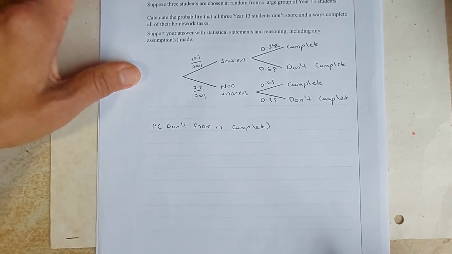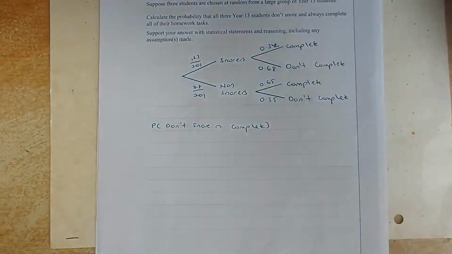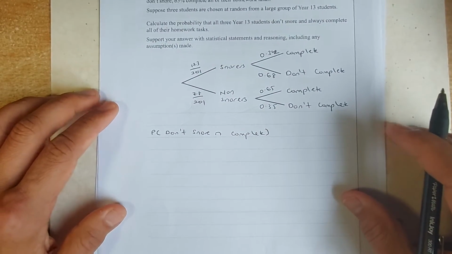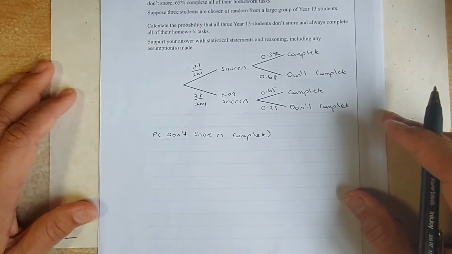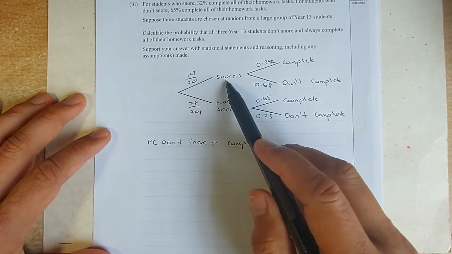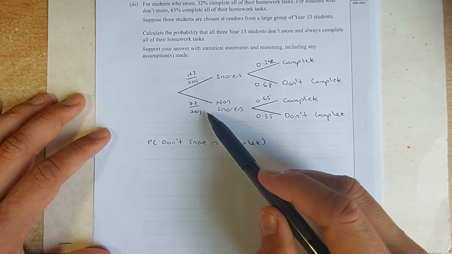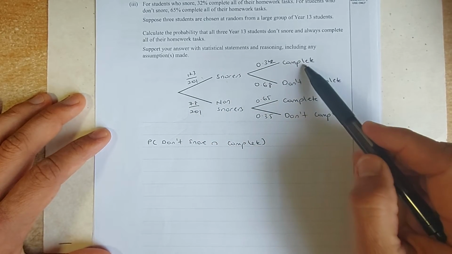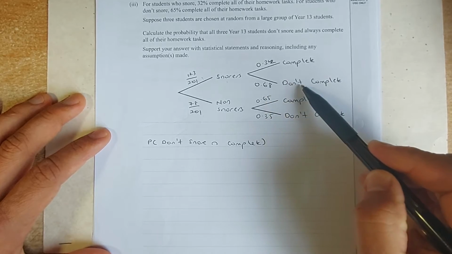Okay, let's go on. Okay, so this is another question. This is another merit question. So now we are going to do a third tree diagram. They say that snorers is 123 out of 201, and non-snorers is 78 out of 201. And this time 32% complete. Of course, 68% do not complete.